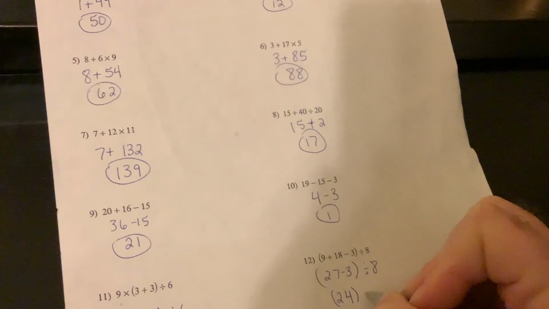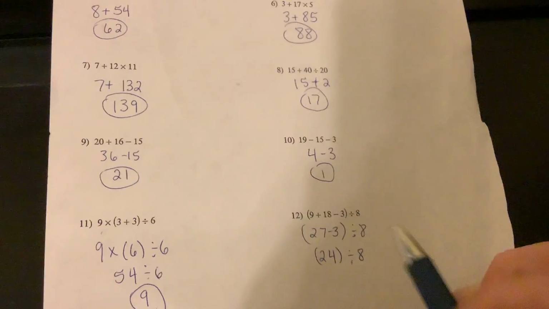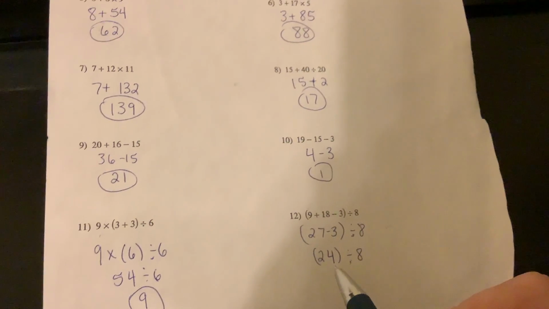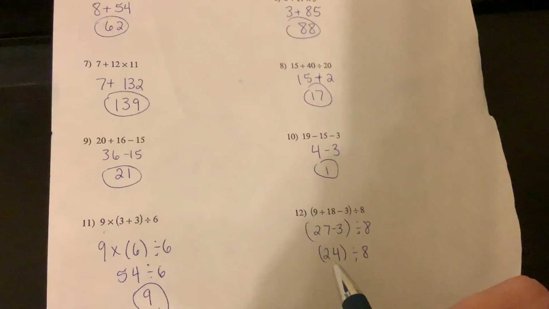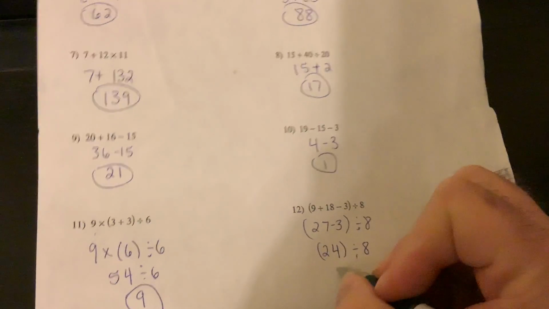Okay, and now I just did it again to show you that, okay, now I'm done inside the parentheses. You don't have to write a parentheses here, but I'm just showing you I stayed inside the parentheses till there's nothing else to do, and then 24 divided by 8 is 3.